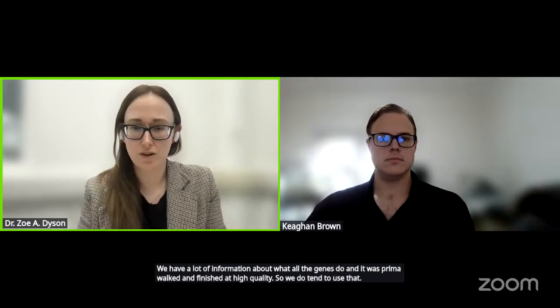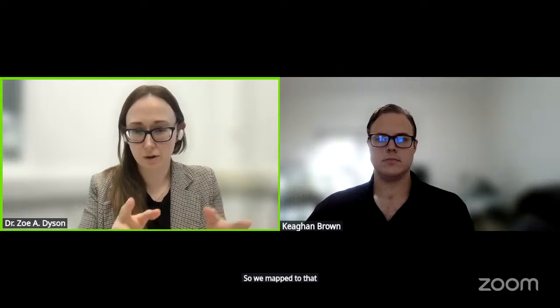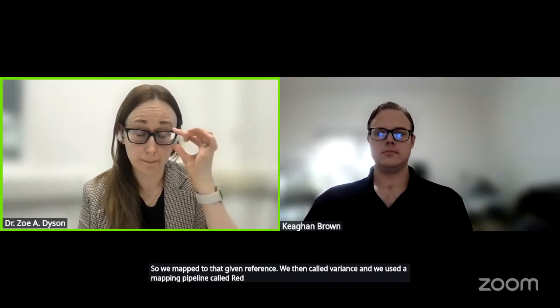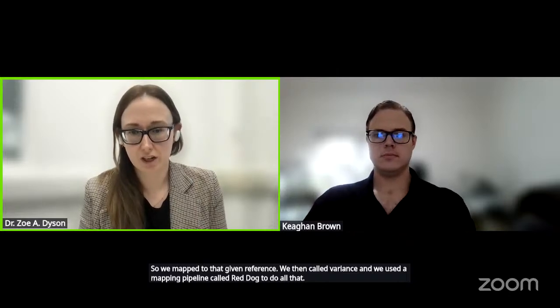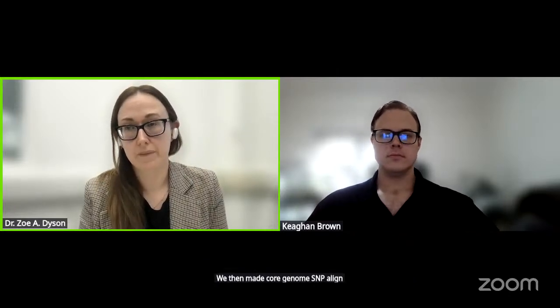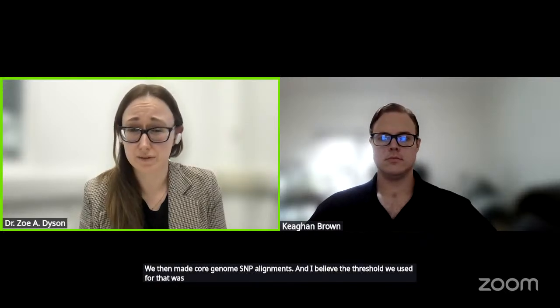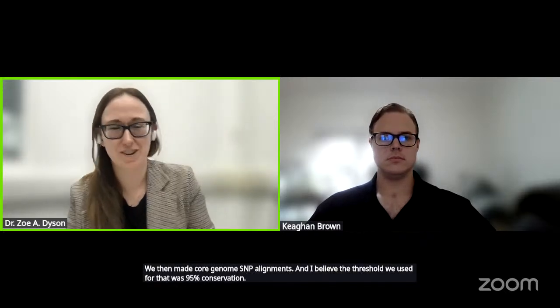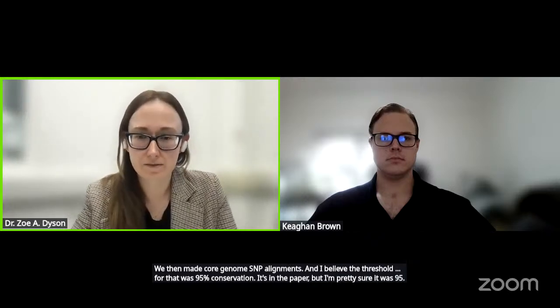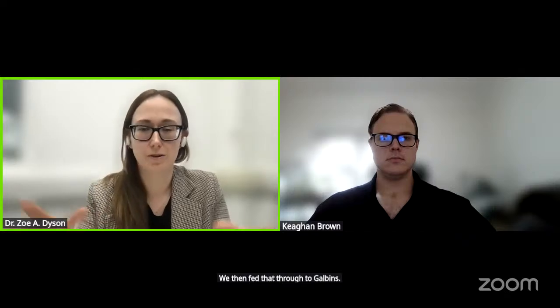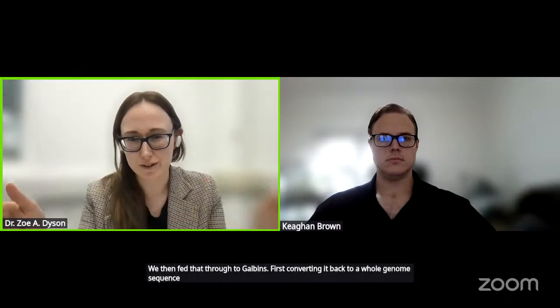So we mapped to that given reference. We then called variants, and we used a mapping pipeline called RedDog to do all that. We then made core genome SNP alignments. And I believe the threshold we used for that was 95% conservation. It's in the paper, but I'm pretty sure it was 95. We then fed that through to Gubbins, first converting it back to a whole genome sequence alignment to give the spatial context to it.